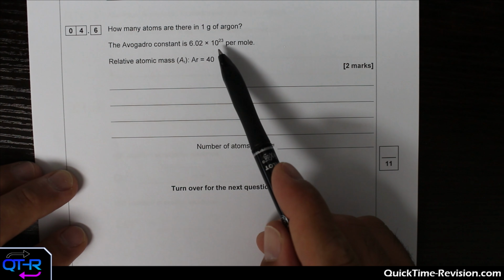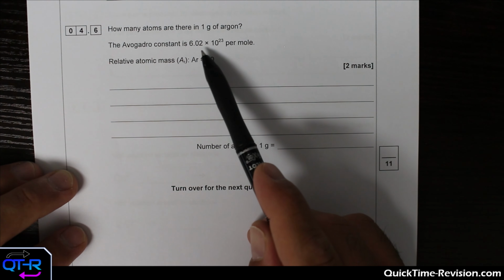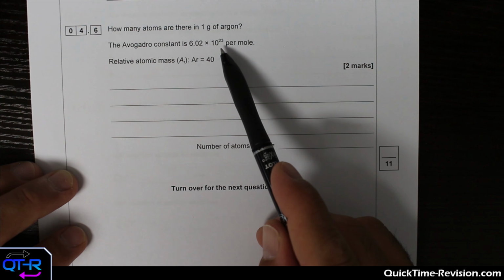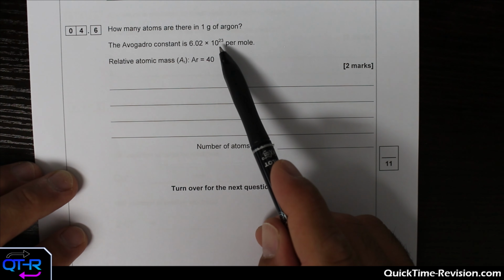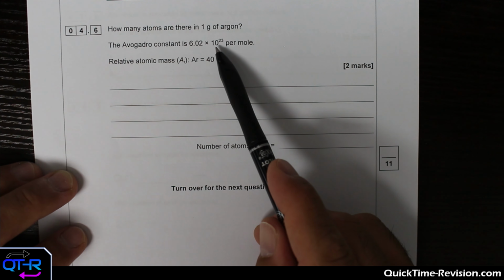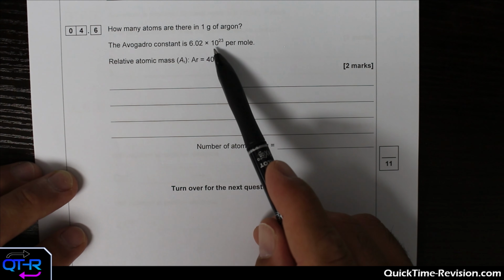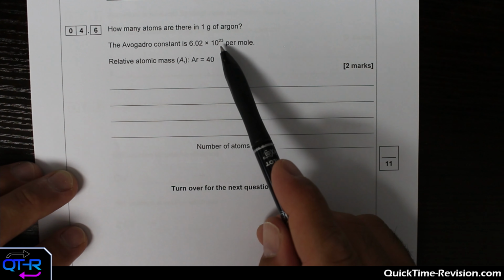If I had 12 grams of carbon, in those 12 grams there are going to be 6.02 times 10 to the power of 23 carbon atoms. That's what it means. The atomic mass of magnesium is 24. If I had 24 grams of magnesium, I would have 6.02 times 10 to the power of 23 atoms of magnesium in those 24 grams.